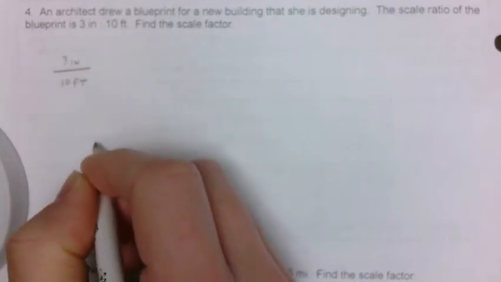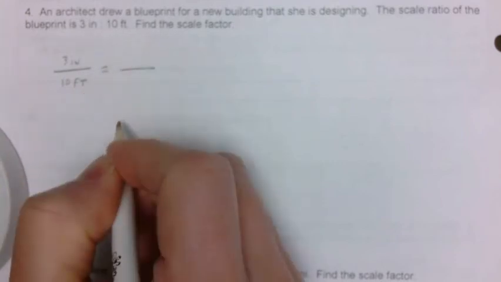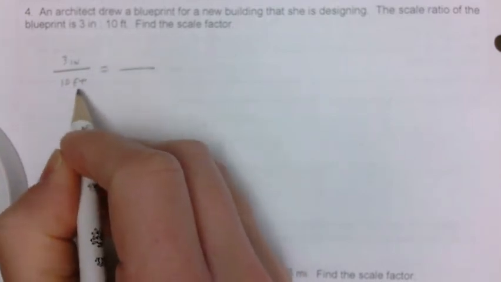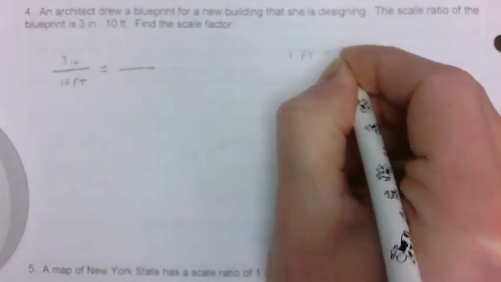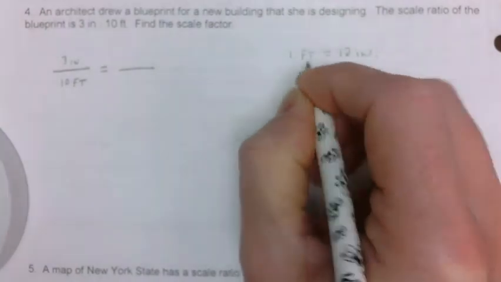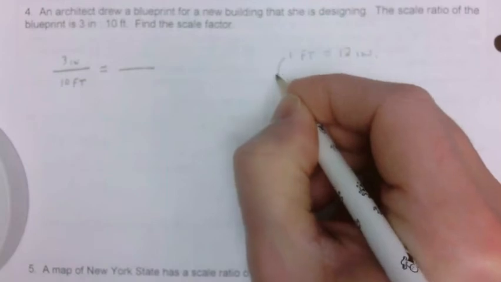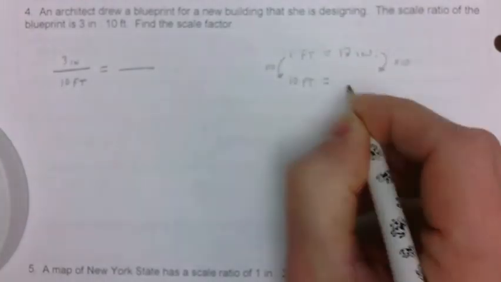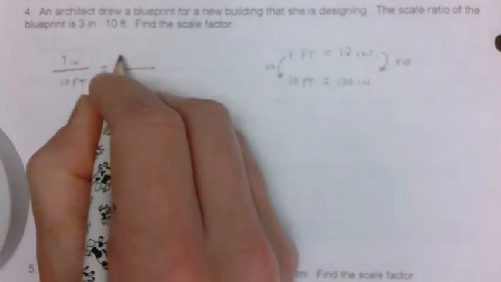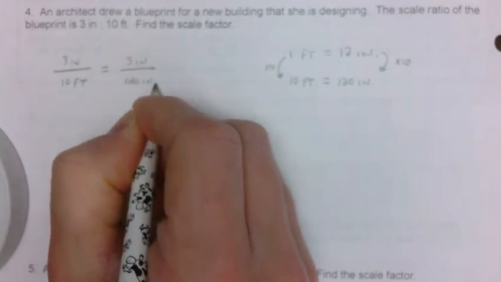That's our scale ratio. We need to figure out the scale factor, so I have to rewrite this so that the units are the same. I'm going to take the larger unit feet and write it in terms of inches. I know that 1 foot is the same as 12 inches. To convert 10 feet into inches, I took my 1 foot and multiplied it by 10. So I'm going to take the 12 inches and multiply it by 10, which is going to give me 120 inches. Okay, so this is the same as saying that 3 inches corresponds to 120 inches.